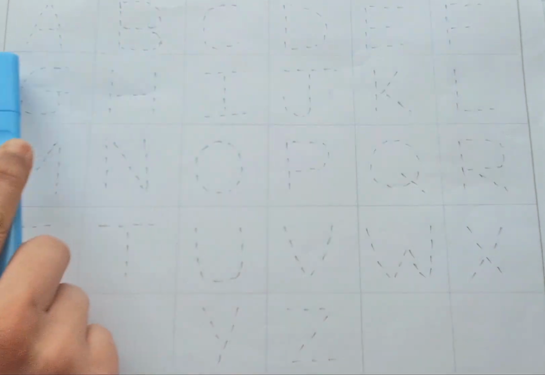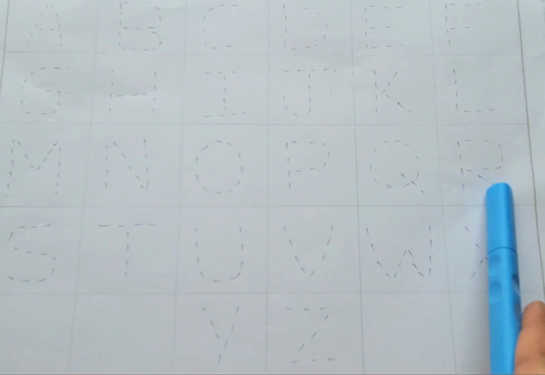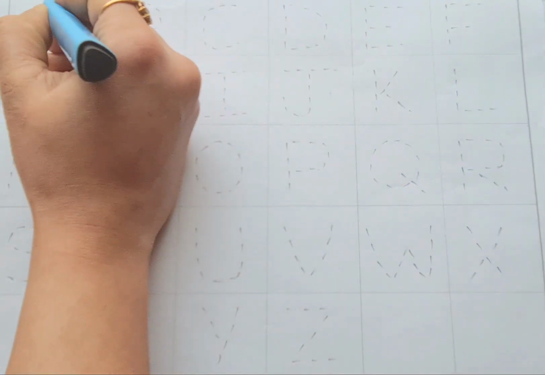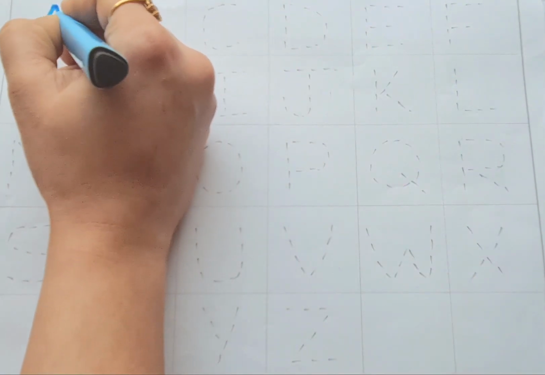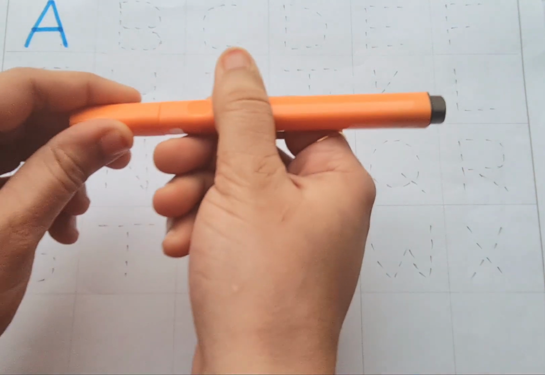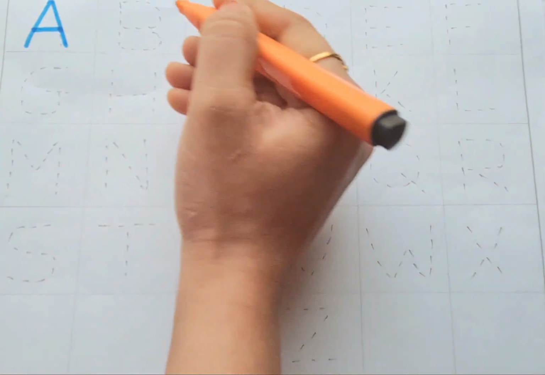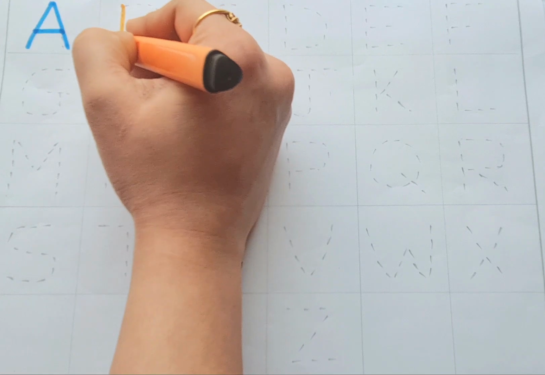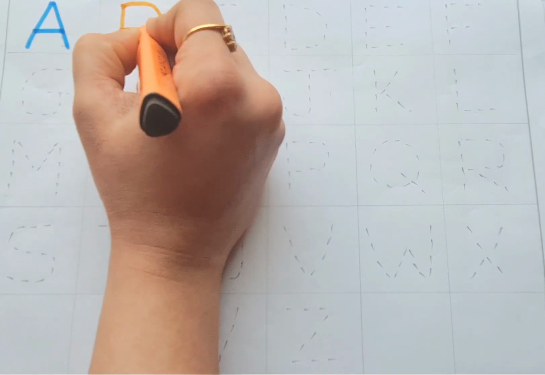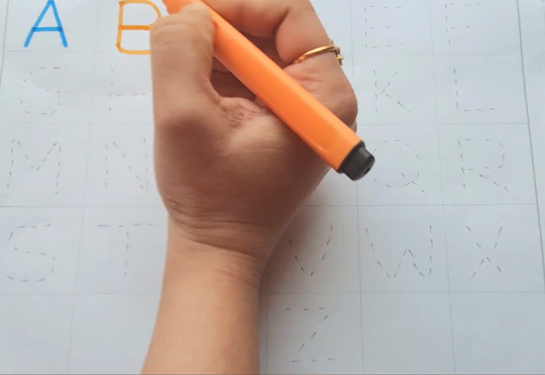Let's learn to write the alphabets from A to Z. Blue color. A. Orange color. B. B for ball.